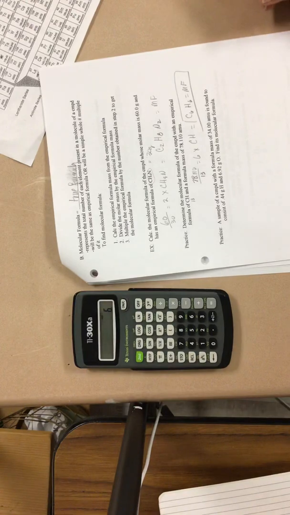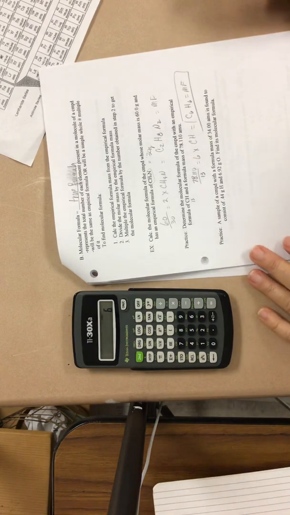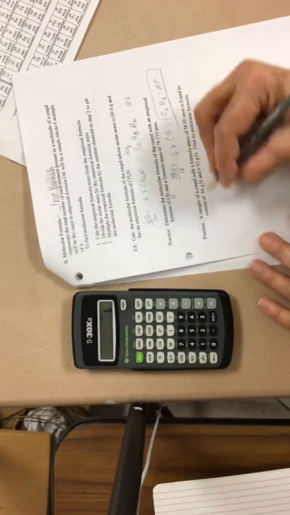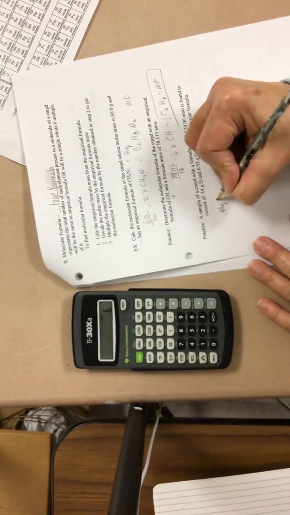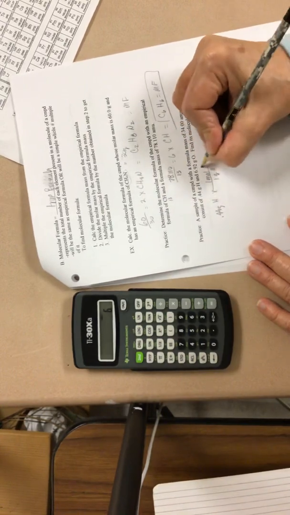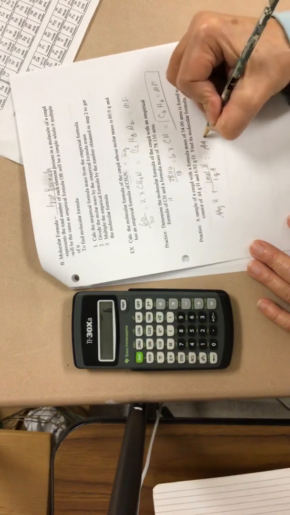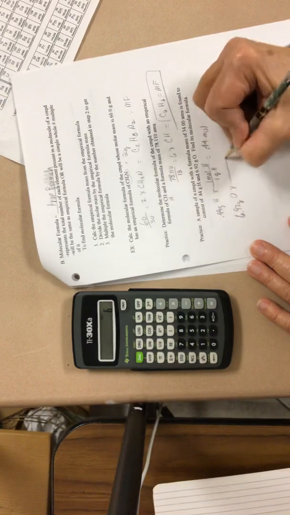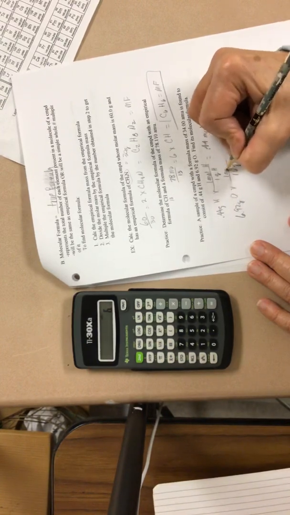Last example. A sample of a compound with a formula mass of 34 AMU, atomic mass units, is found to consist of 0.44 grams hydrogen and 6.92 grams oxygen. Find its molecular formula. Okay, so obviously, hopefully you realize that you don't have an empirical formula, so we've got to find that first. So we're going to take 0.44 grams hydrogen, get it to moles. We're going to take our 6.92 grams oxygen, get it to moles.